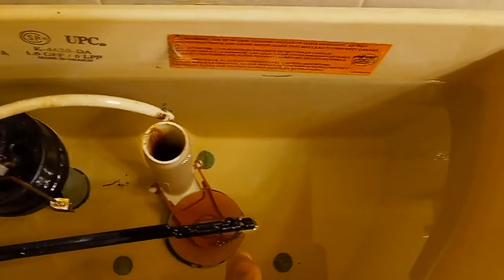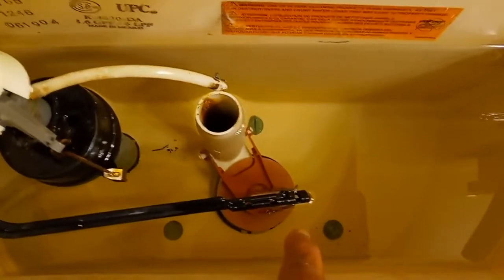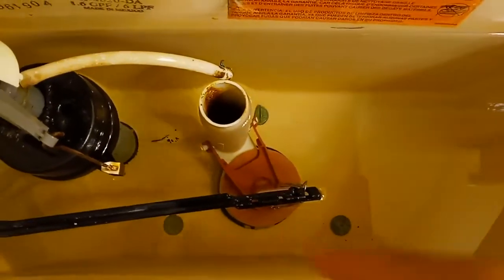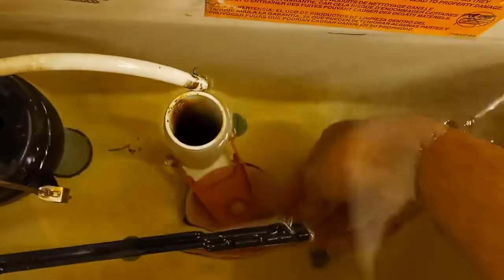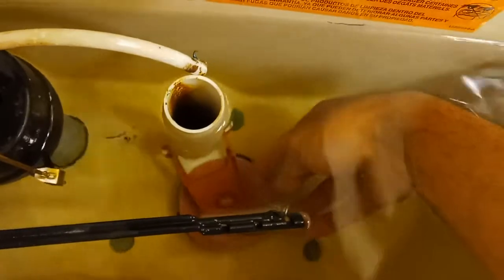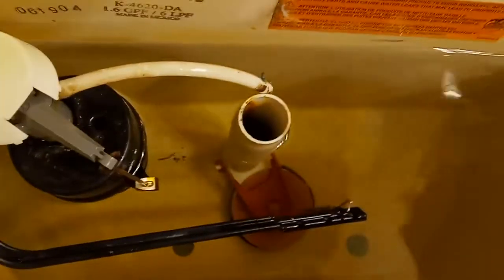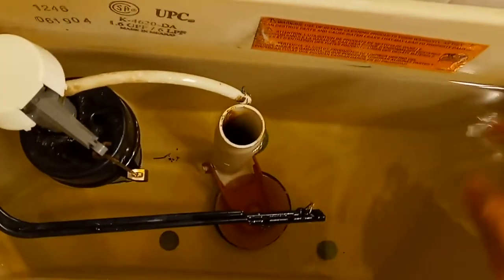The reason that the flush valve might leak, in fact, there are two reasons that I can think of at this point. One, the valve itself is worn out. If this is worn out, it could get warped. It may not sit properly on the seat at the bottom, creating a watertight seal. And if that happens, then the water is going to find a gap to leak through and keep emptying into the bowl. The second possibility is this chain.